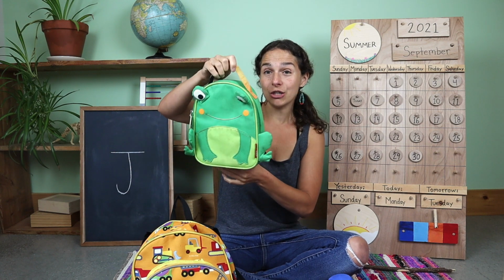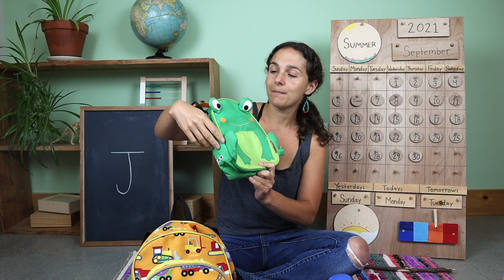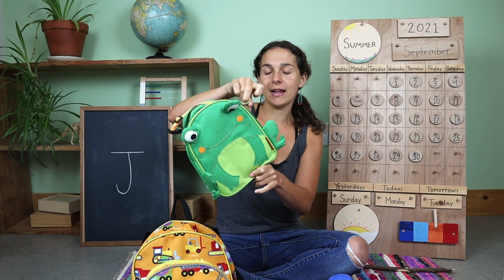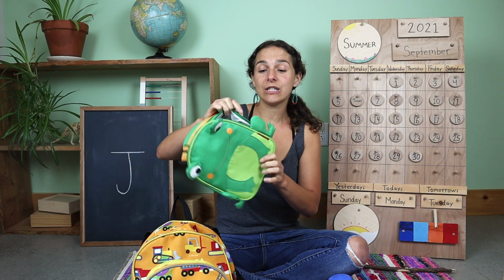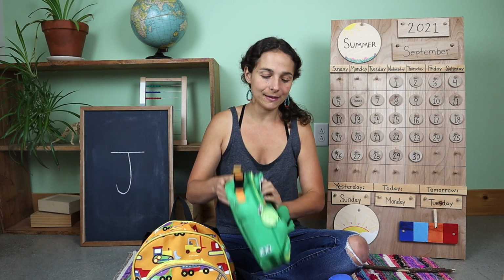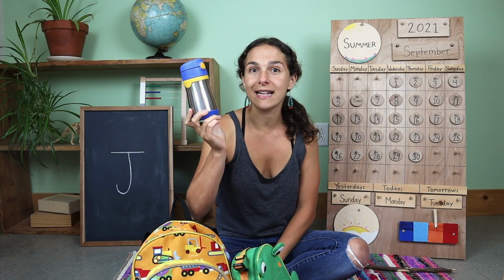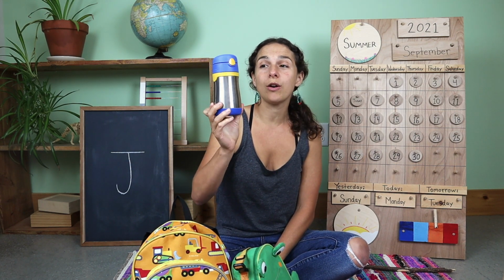This is a lunchbox. A lunchbox is a smaller bag. It also has a zipper on the outside, and it's used to carry snack or lunch inside. And the last thing that I have to share with you today is this. This is a water bottle.